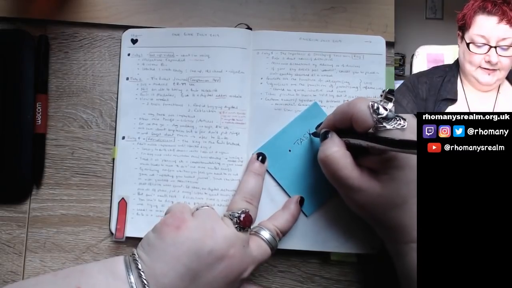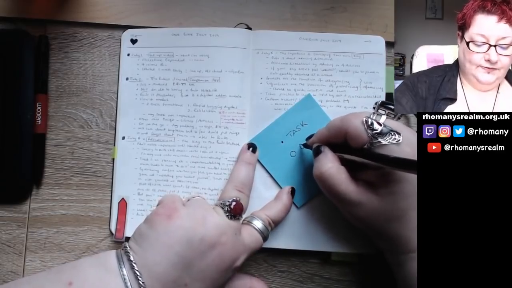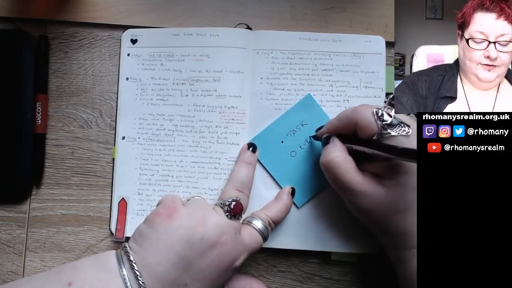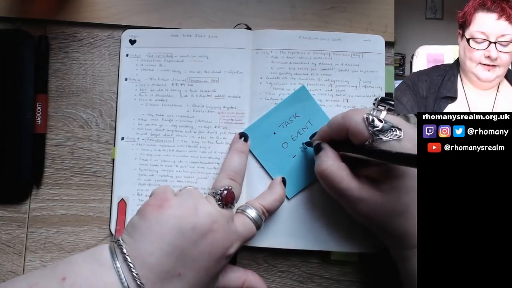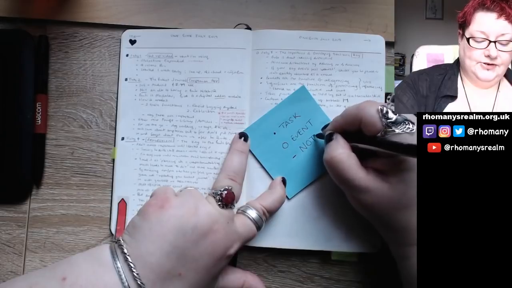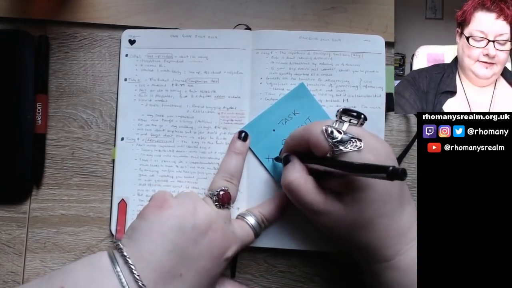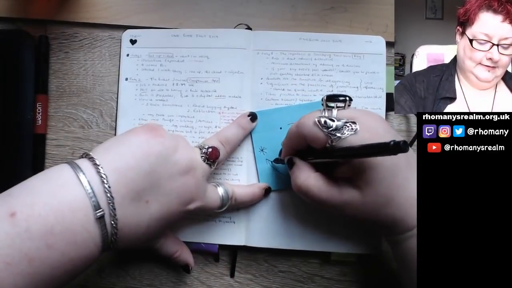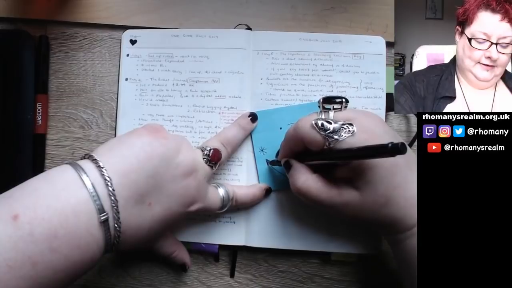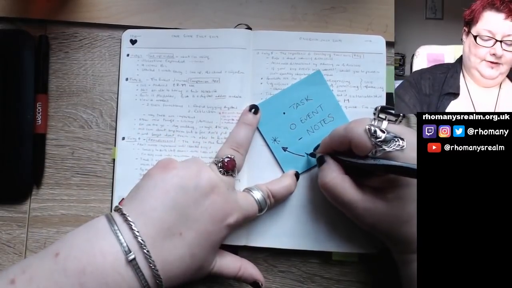task, the circle, event, the line, notes, and then over here I'm going to put a star, VIP.